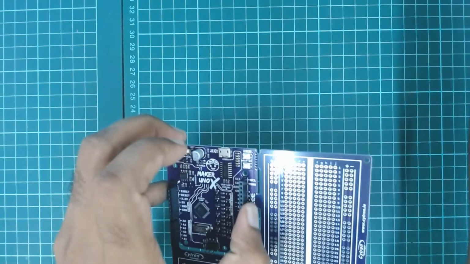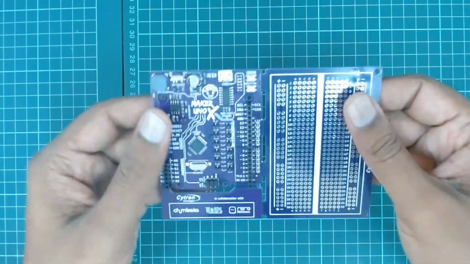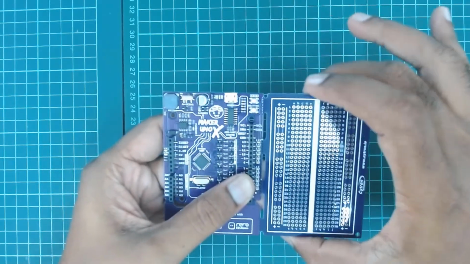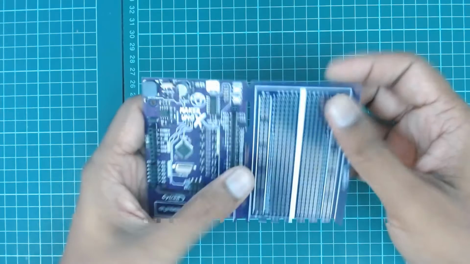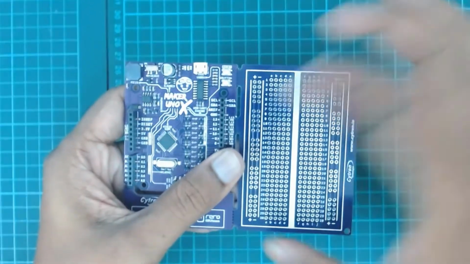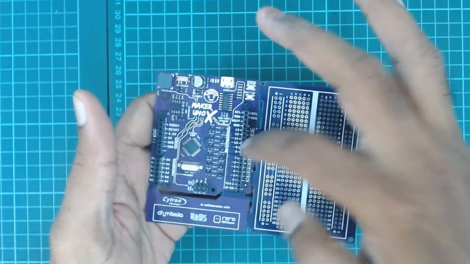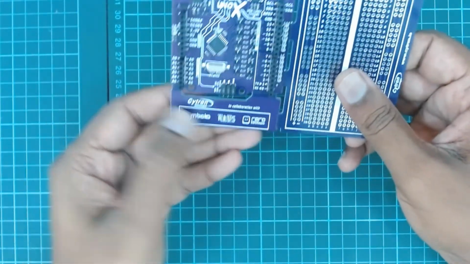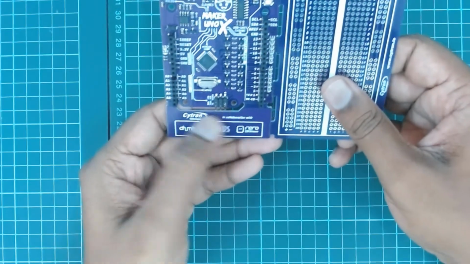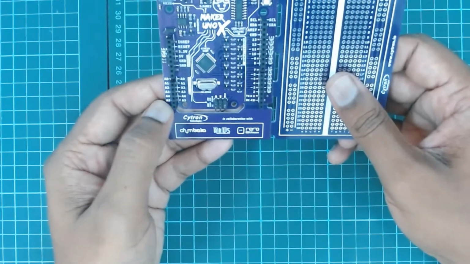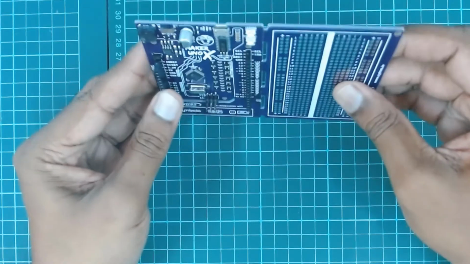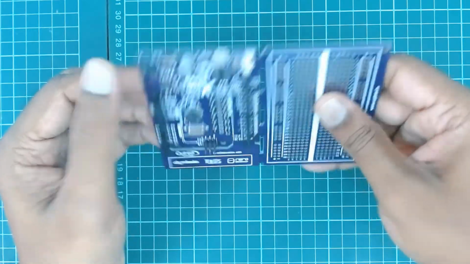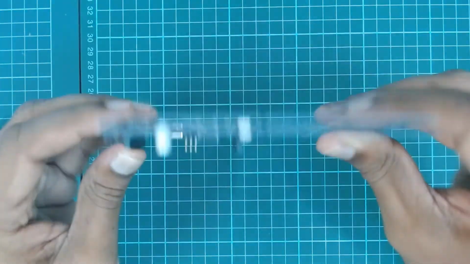Now let's look at the Maker Uno X. It comes with an extra proto board attached to it, and it's breakable. You can break it off, but this proto board is quite useful if you want to solder directly here and keep the connections very near. Also here, they have some details about the collaboration, how they made the Maker Uno X. Other than that, it's all the same as a normal Maker Uno. So that's about the Maker Uno.